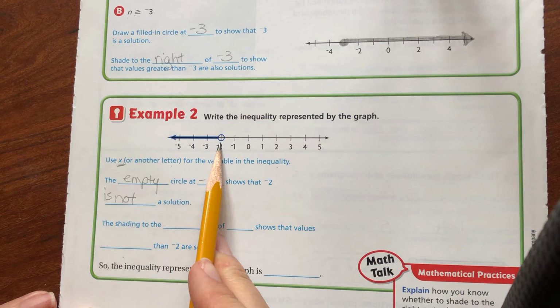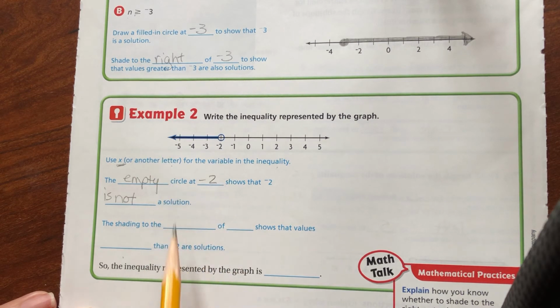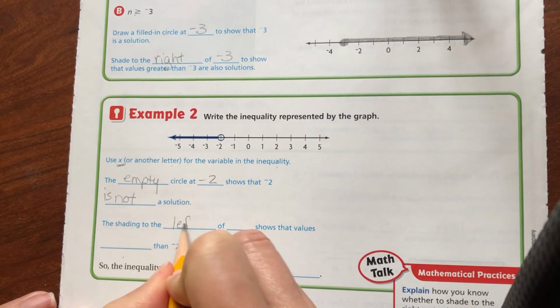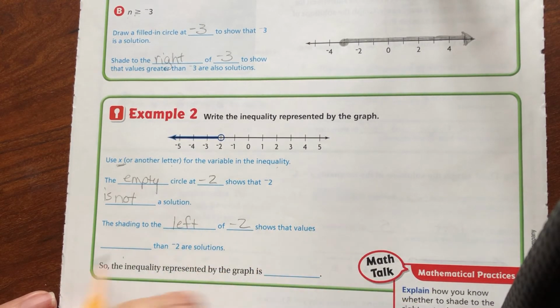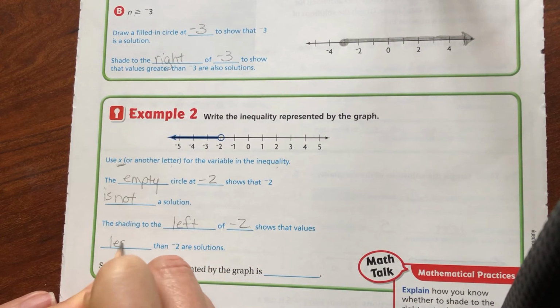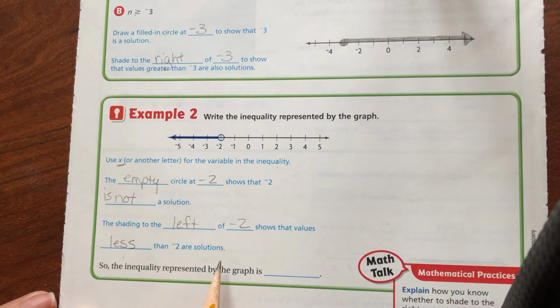So -2 is not a solution, but everything smaller than that is. The shading to the left of -2 shows that values less than -2 are solutions. So the inequality represented by the graph is x is less than -2. All right.